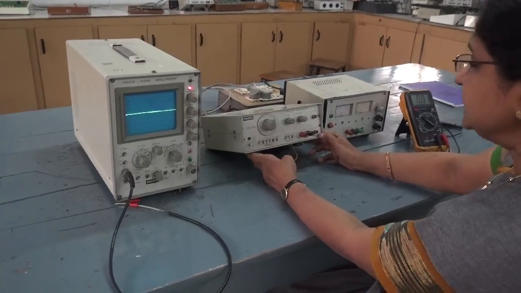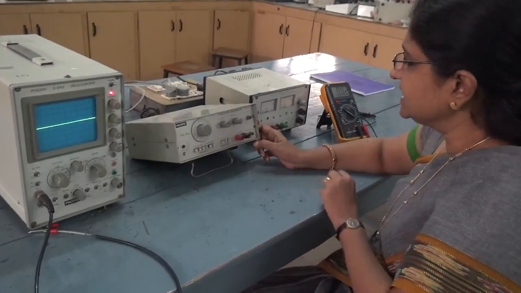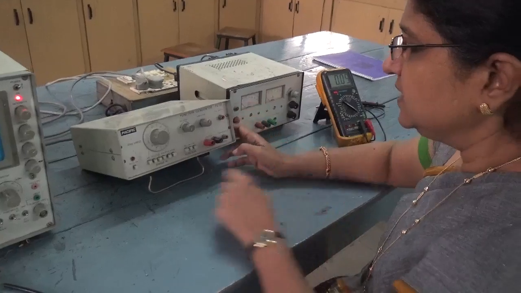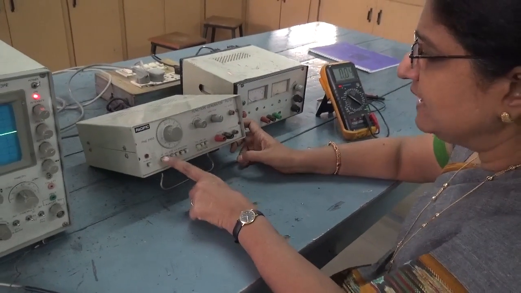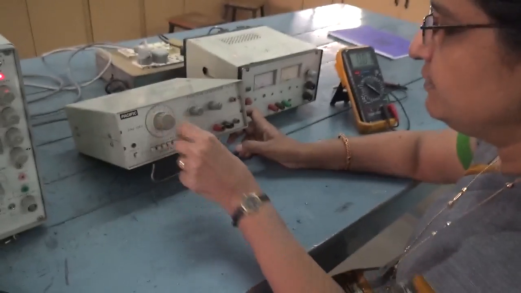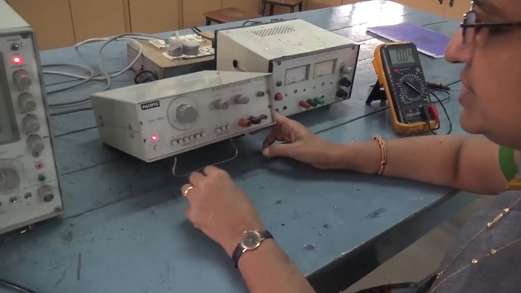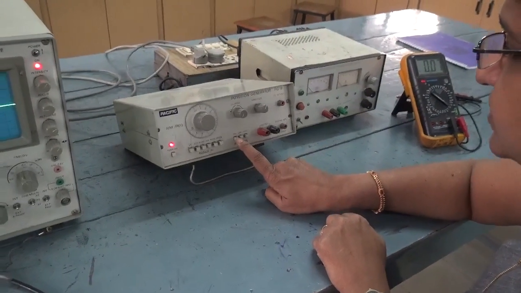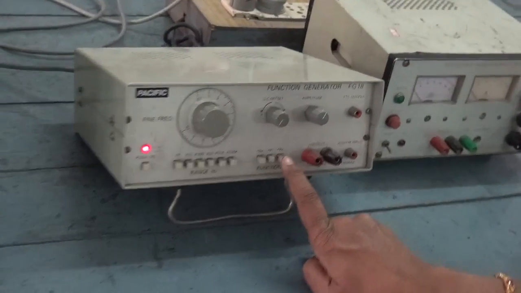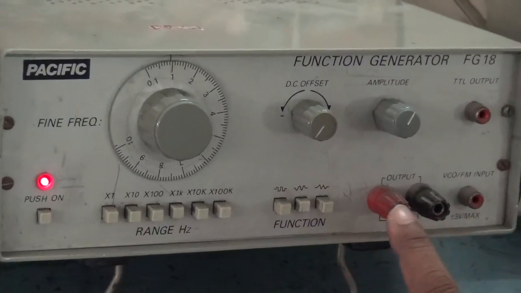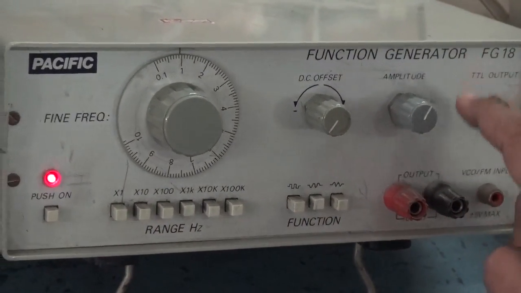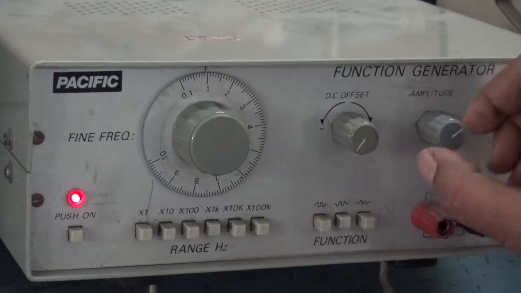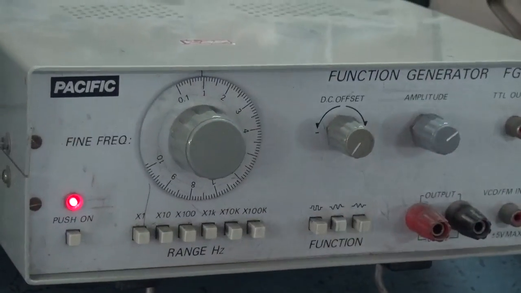To use an AC supply, we use what is called a function generator. Now this is a function generator and you have so many frequencies. This is a variable frequency. So you can switch it on. There are options for a square wave, a sine wave and a triangular wave. And this is the positive and the negative. You have an amplitude knob which can be varied. DC offset is normally kept off.